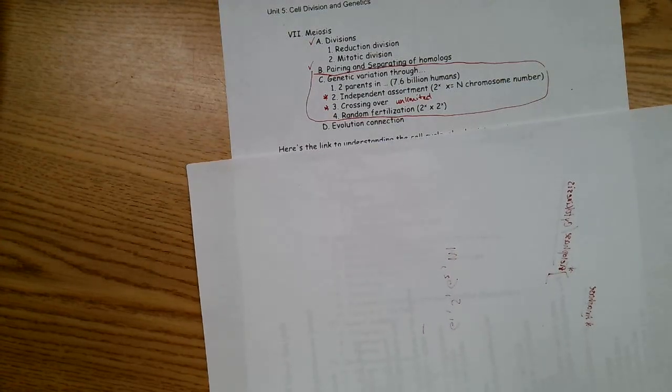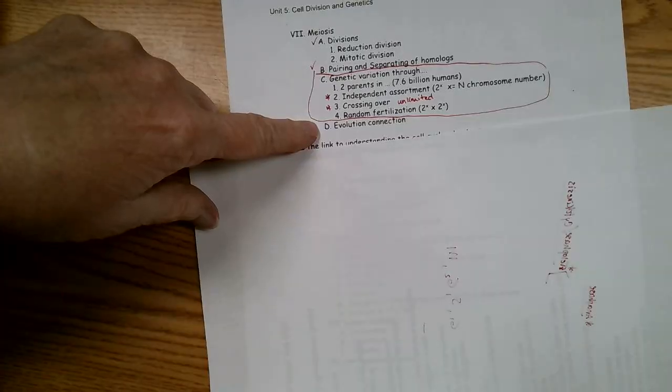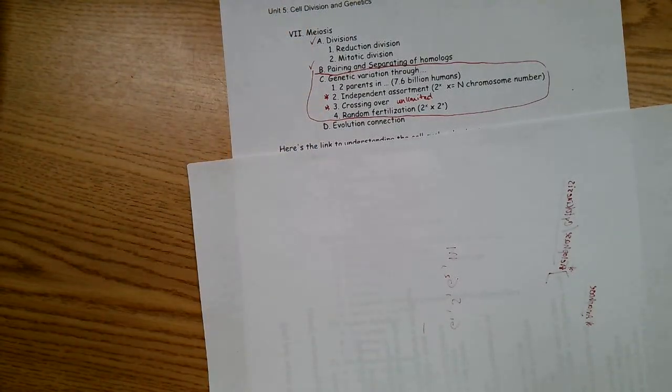Okay, and to talk about an evolution connection, this diversity just basically leads to better evolution, being best fit for our environment. Okay, and that's it for that.